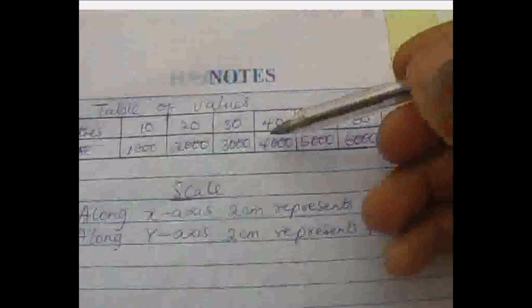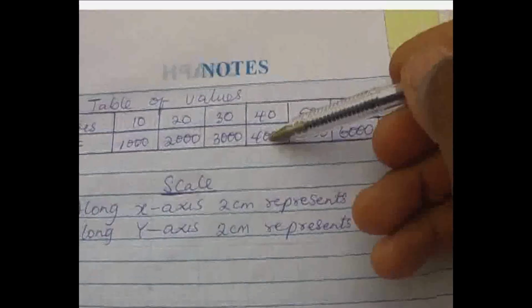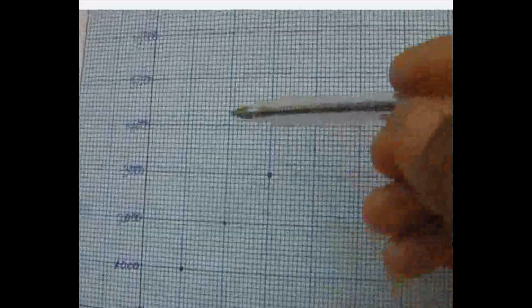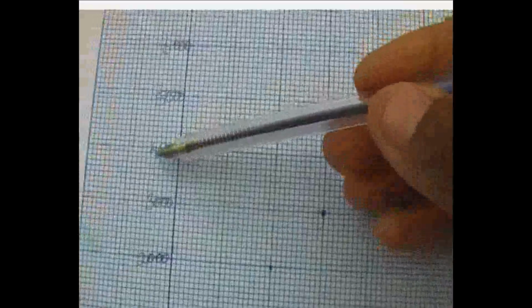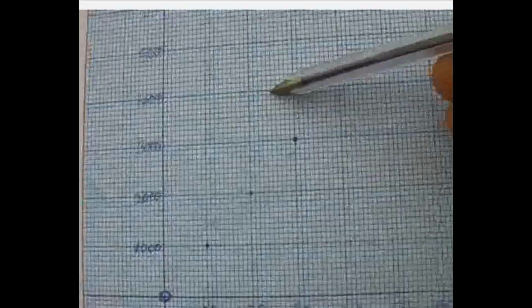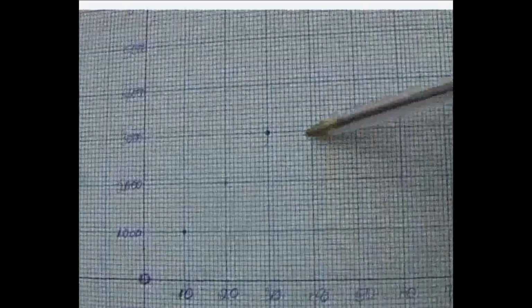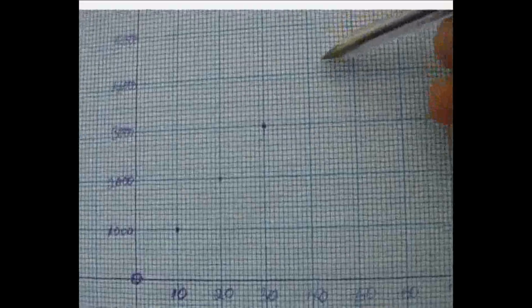Okay. The next is 4,000 can buy 40 liters. So come to where you have 40 liters and where you have 4,000. Look at 4,000 here. Trace the line to where it meets with the line of 40 liters. So at the point of intersection of the two lines, put your point there.